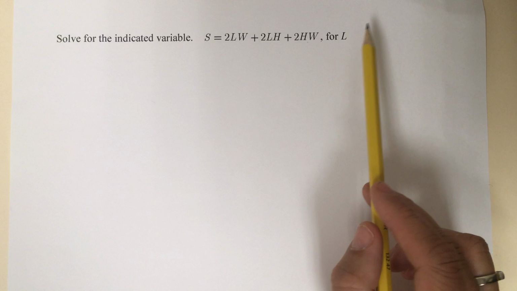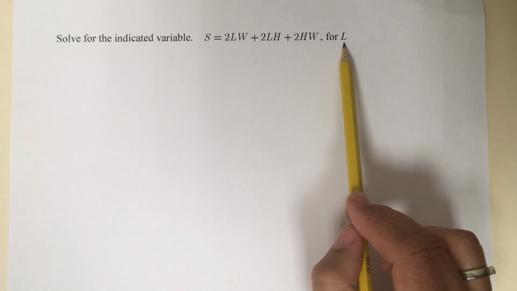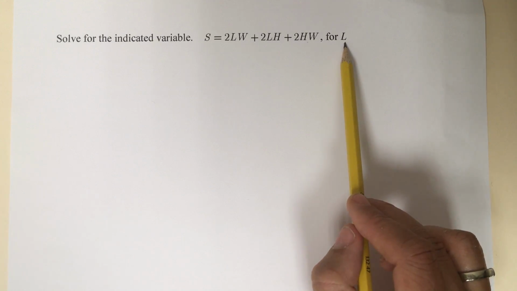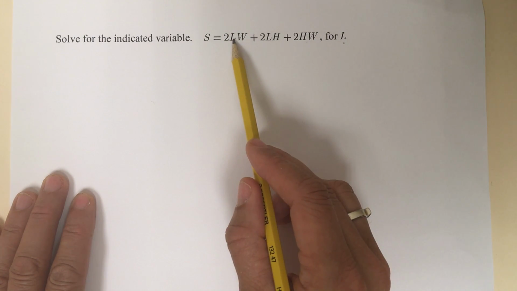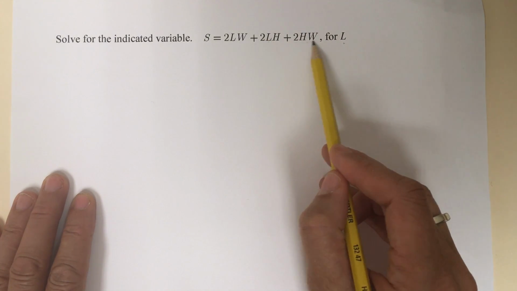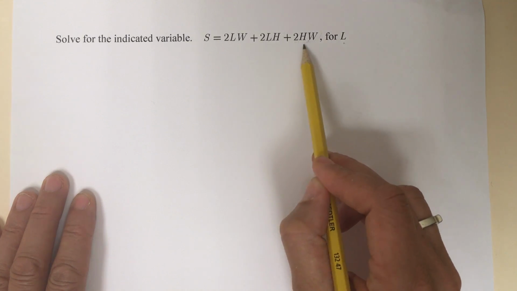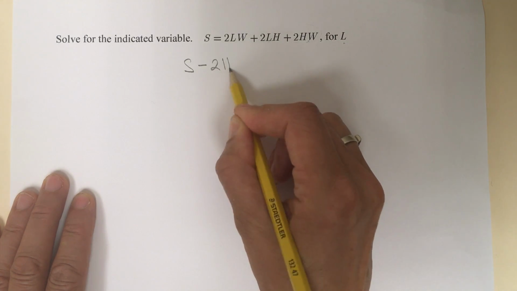Okay, but what we're after is to solve this equation for L, which means we need to get L on one side of the equation all by itself. The other side of the equation can have numbers and other variables, but the other side cannot have the variable L. Now when I look at this equation, the first thing I notice is I have an L and an L both on the same side already, and then I have this quantity which does not have any L's in it. So I'm going to subtract this term to the other side, S minus 2HW.